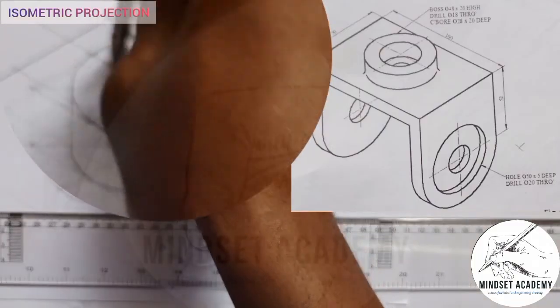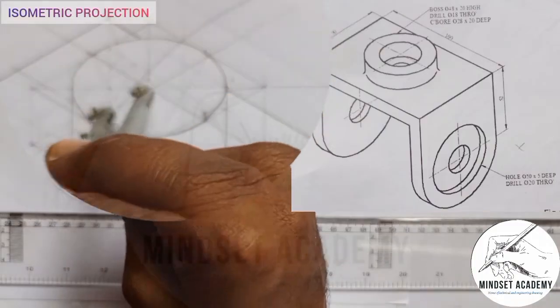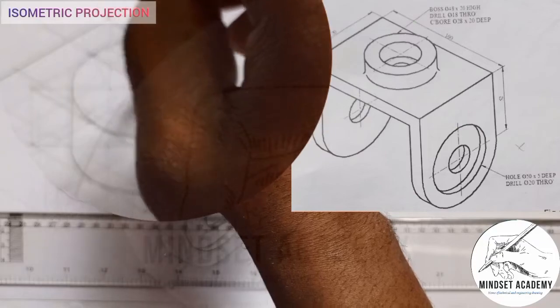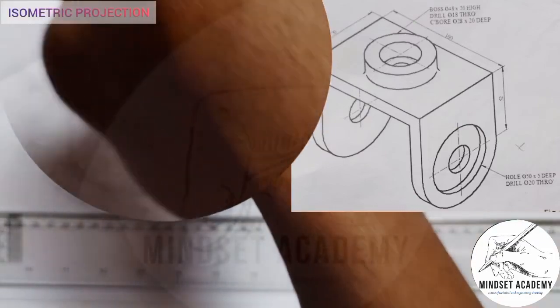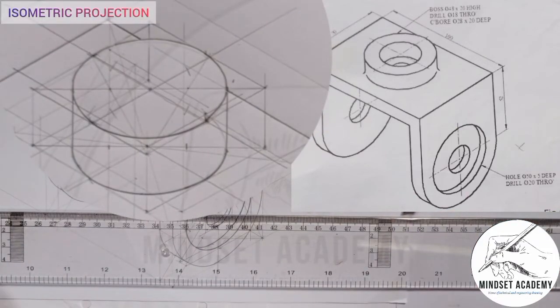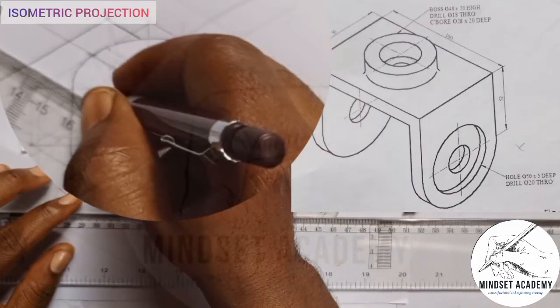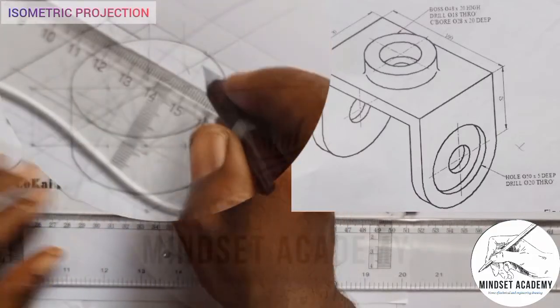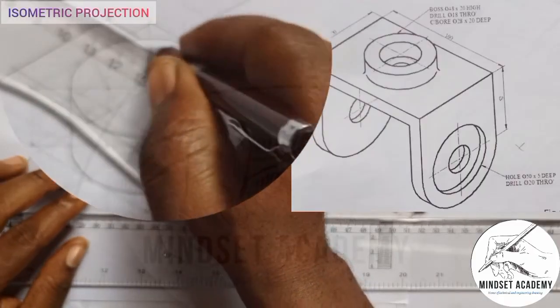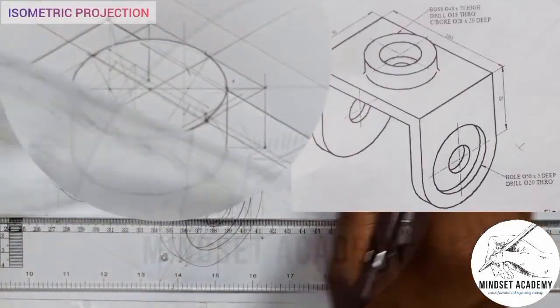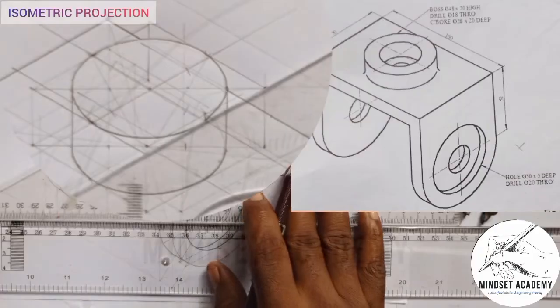I'll mark up, left, down, and right. Then I make it from my box this way and this way and this way.